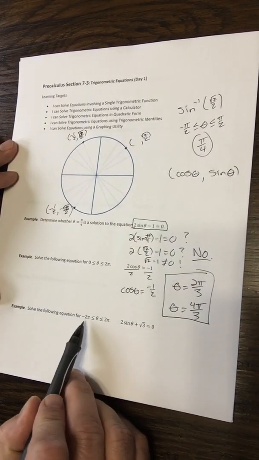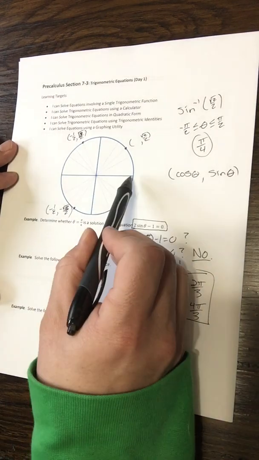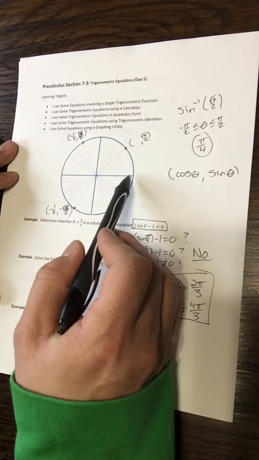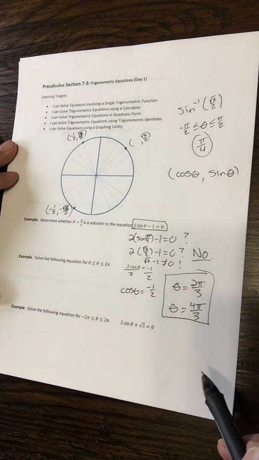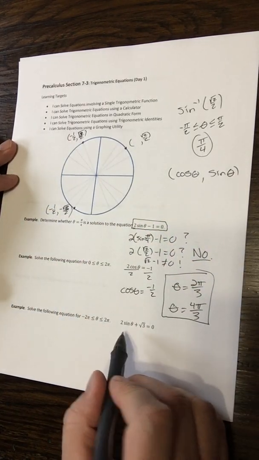Okay, now look what I got: from negative 2 pi to 2 pi. So if that's 0, I'm going to go all the way to negative 2 pi. I'm going to go around until I hit 0, and around again until I hit 2 pi. So let's see what happens with this equation here.